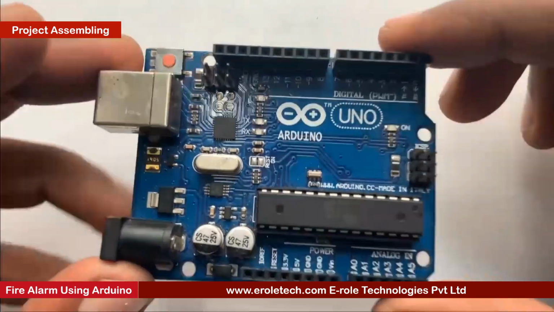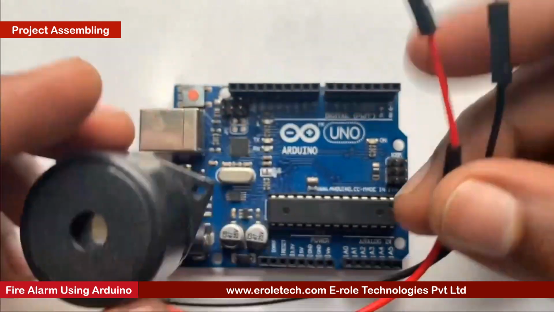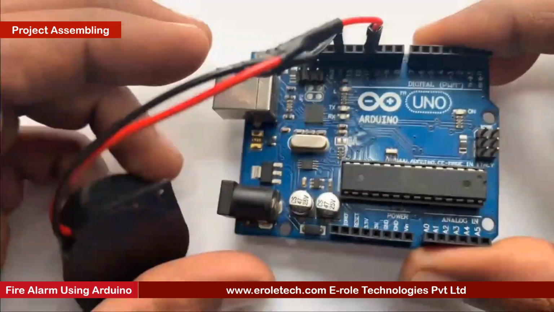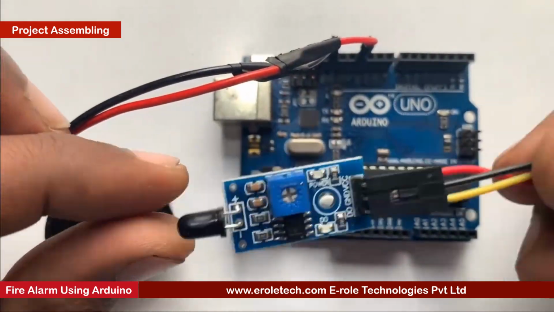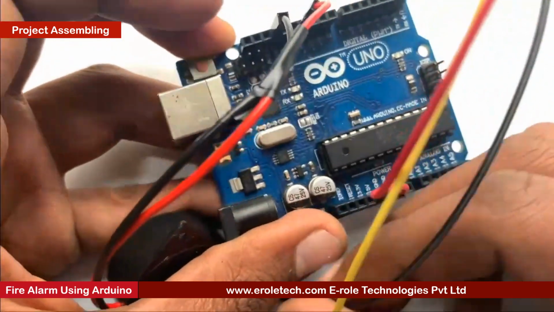Now connect the red wire of buzzer with pin number 11, and black wire with the ground pin of Arduino. Connect the red wire of sensor with the 5-volt pin, black wire with the ground pin, and yellow wire with pin number 7 of Arduino.